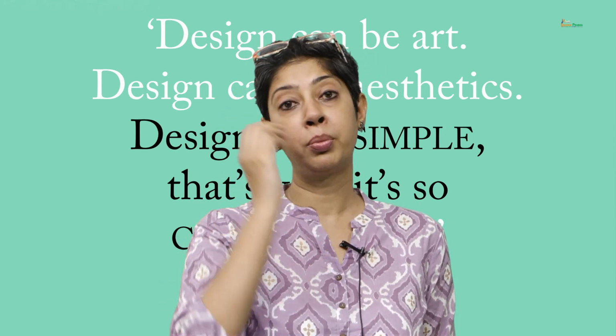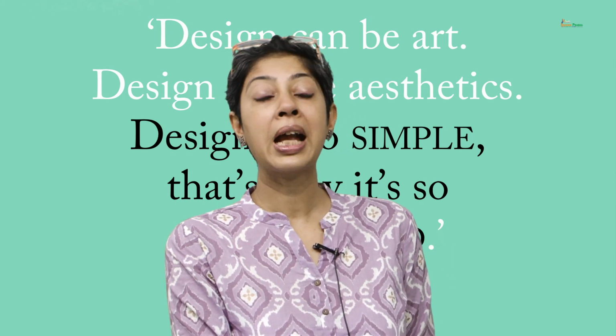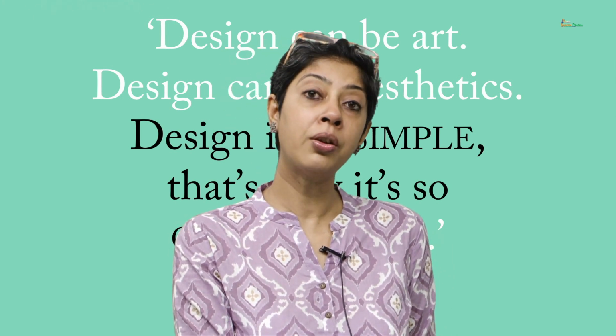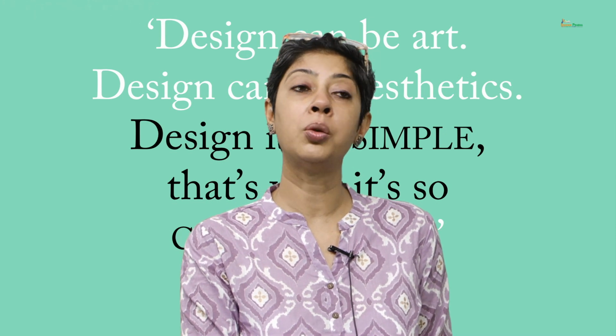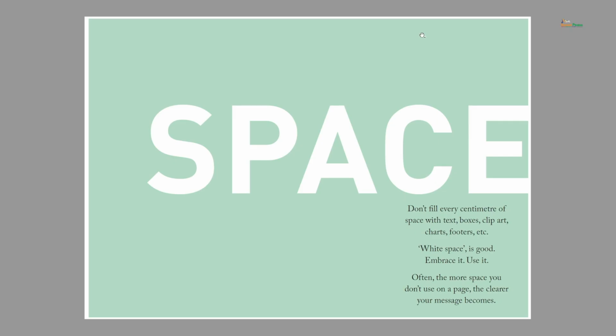Sometimes, because of the pressures of cost, we have to cut back on how generous we are with space when we are dealing with the inside of the book, when we are dealing with the pages.